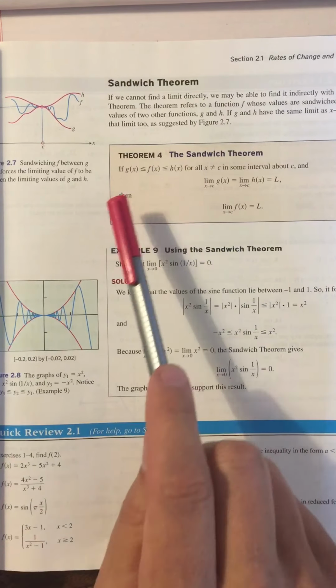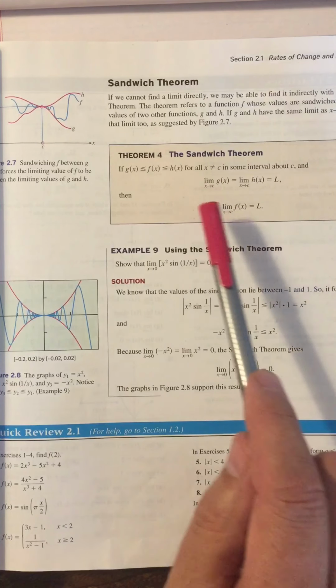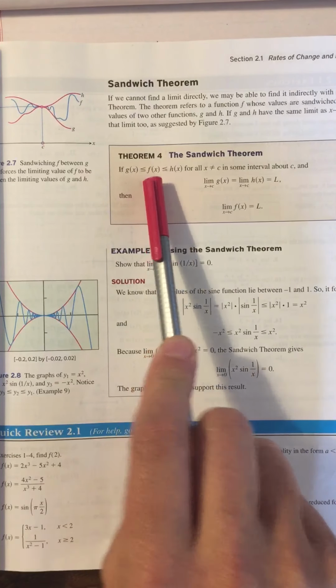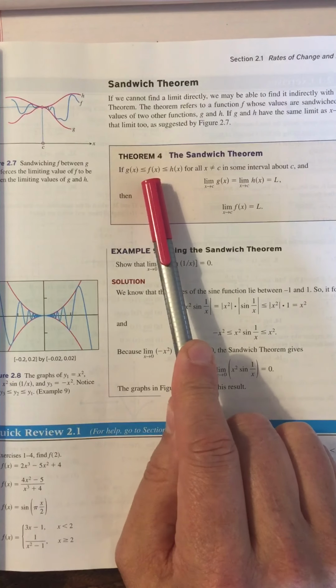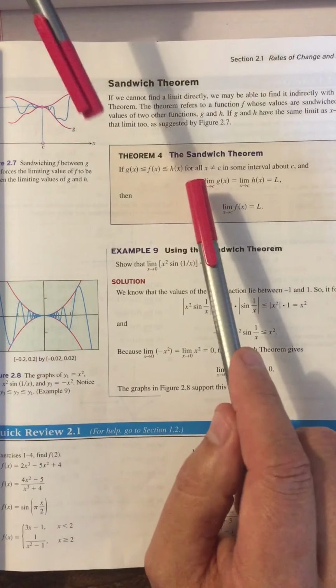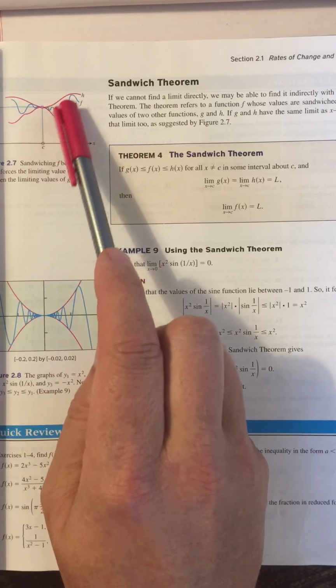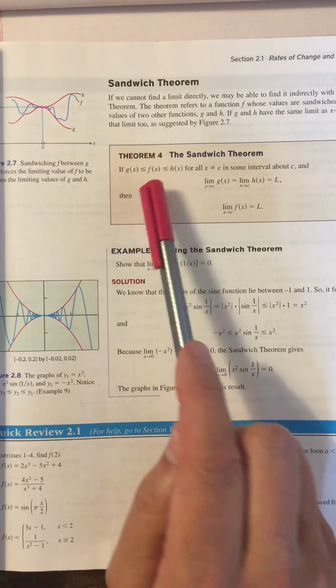If we look at the limits of the functions, even though we might not know what the function f is, we can say what the limit is if we know what the limits of g and h are. Typically, g and h are functions that we know something about, and f is something that we don't know the limit of. But what we do know about f of x is it has to be in between g and h. So the picture is here: g and h are bounding the outside, and f is stuck in between them.